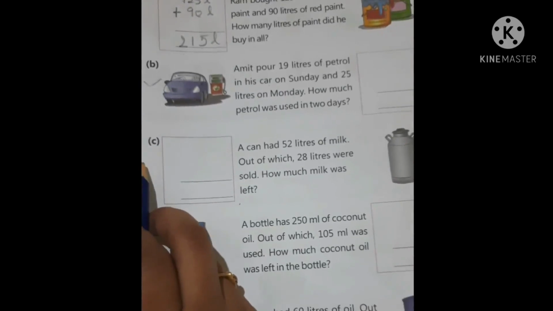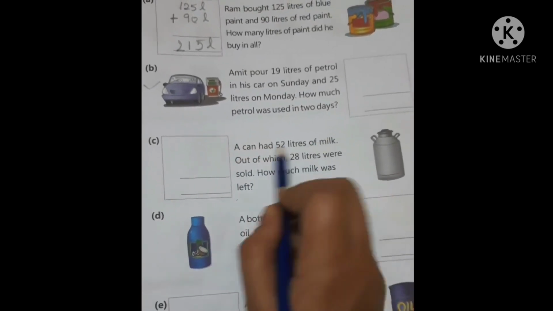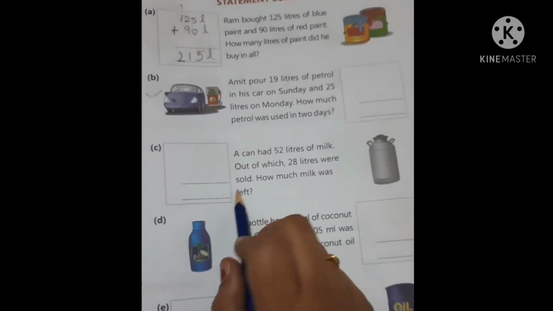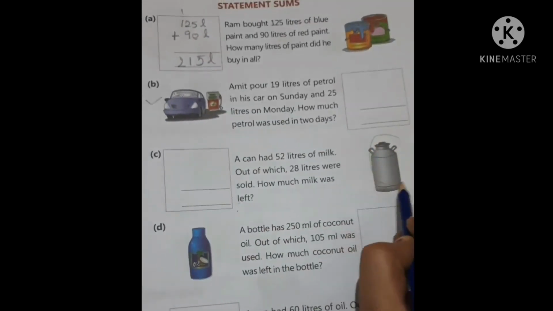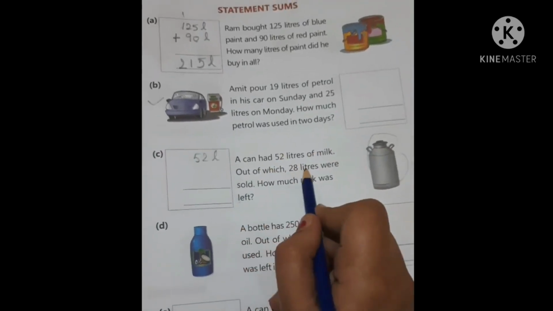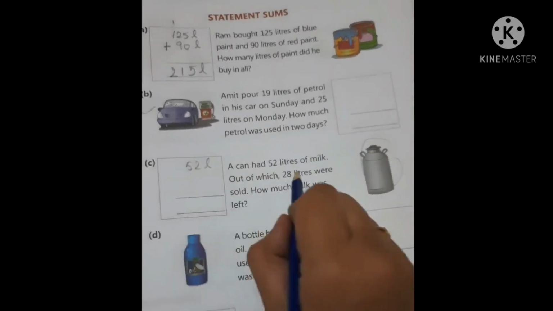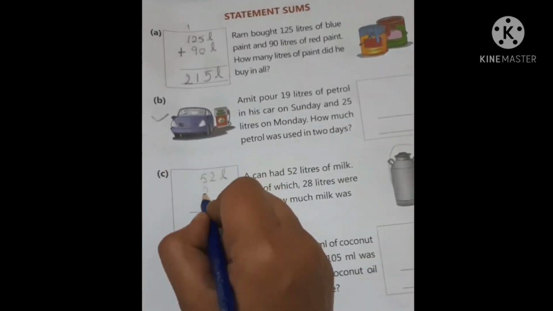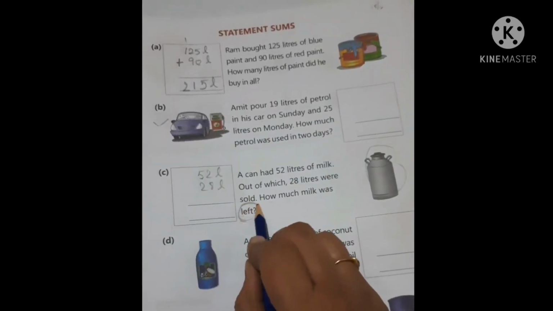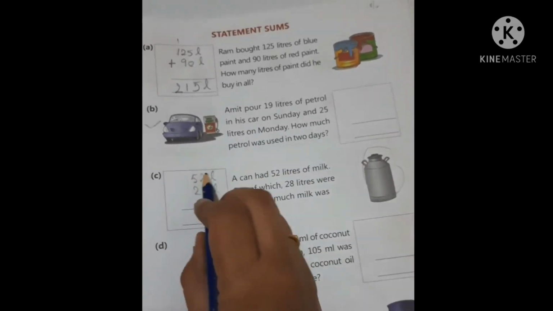Let us see question C. A can had 52 liters of milk, out of which 28 liters were sold. How much milk was left? So, how much does this can have? 52 liters. And out of which 28 liters were sold. Now, how much milk was left? How much milk is left when 28 liters is taken from 52 liters?